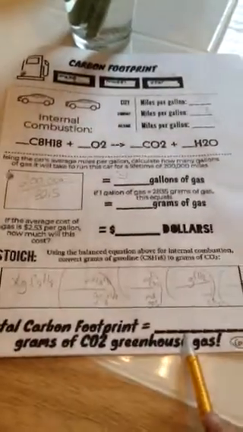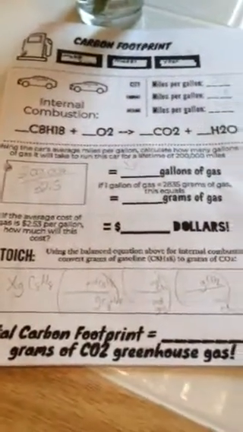So make sure you check Blackboard and Google Classroom for what car you were assigned to do this problem with.